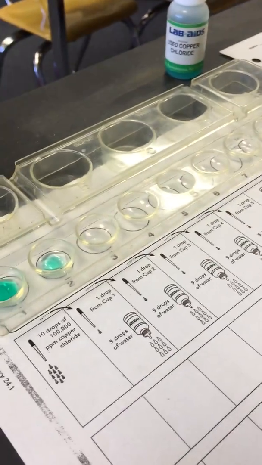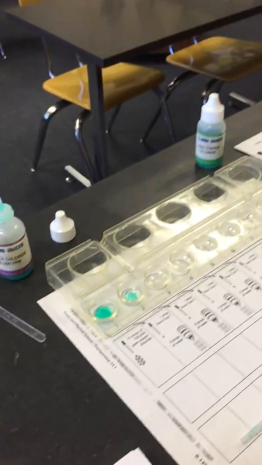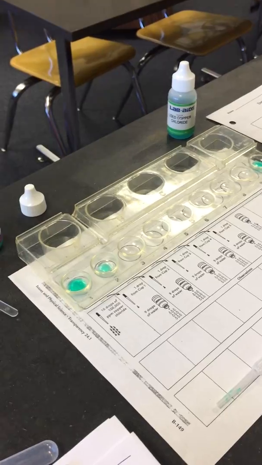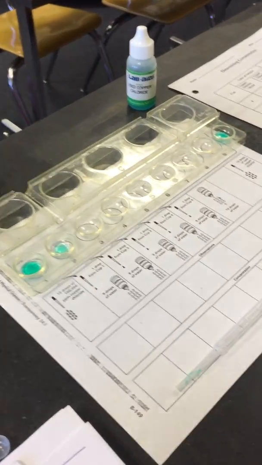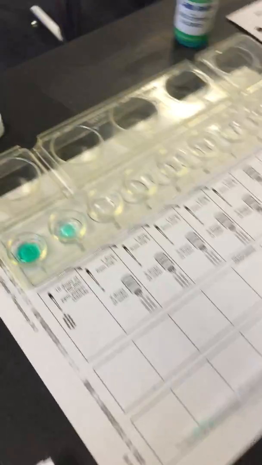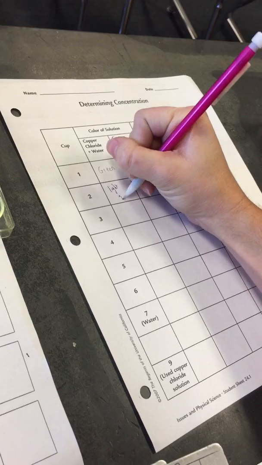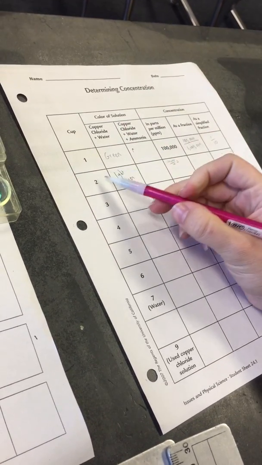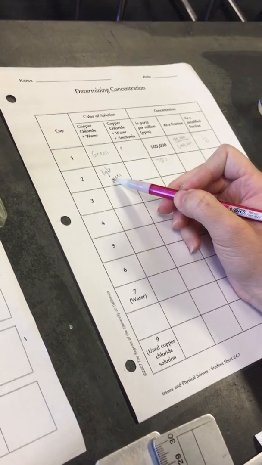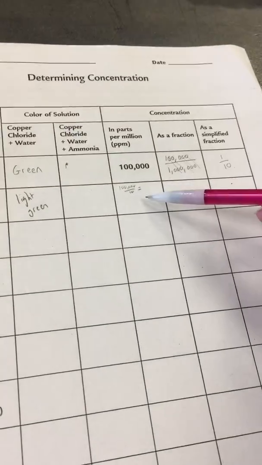Okay, if you look at cup 2, you need to observe the color. It should be a milky green color. It's light green, so we're going to record light green. Again, this is cup 2, light green, okay? Now, how many parts per million is this?